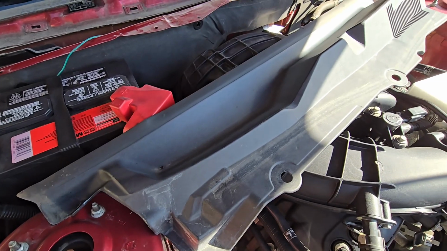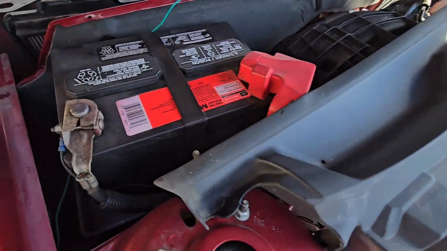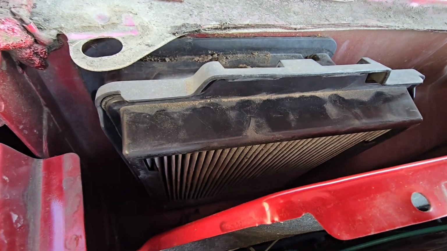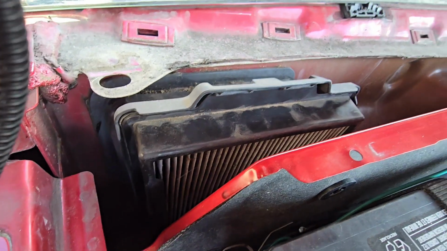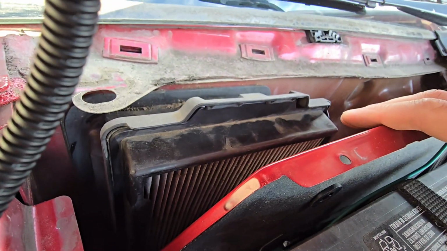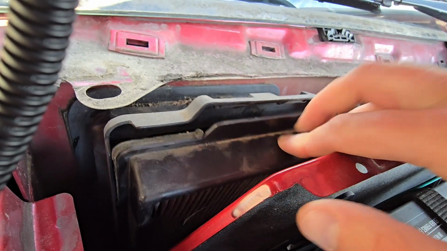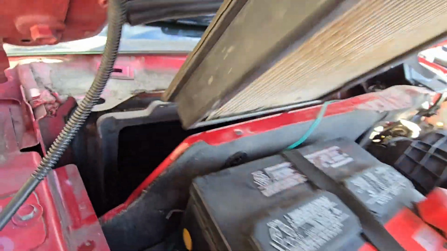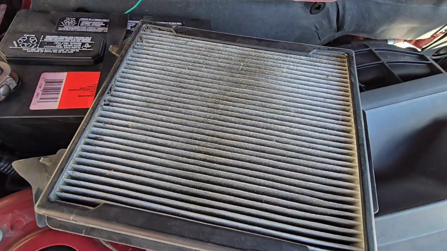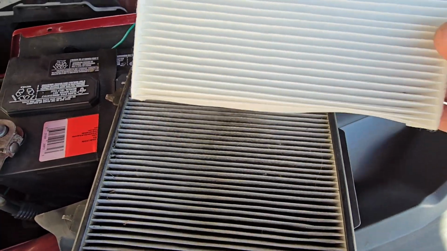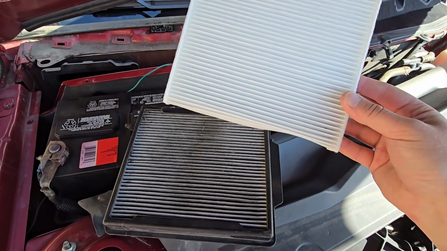Now when we remove that plastic vent, we have easy access and visual to our cabin air filter. So now you want to pull the old one out simply by pressing on this plastic housing and pulling it out. So as we can see, we have a very dirty cabin air filter, and you can see the comparison with the new one.